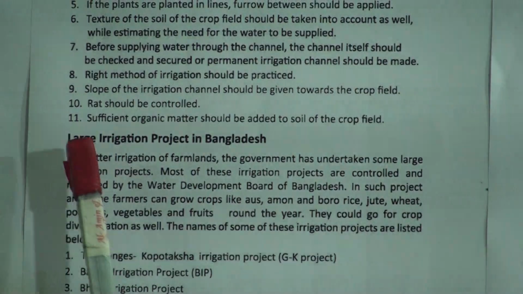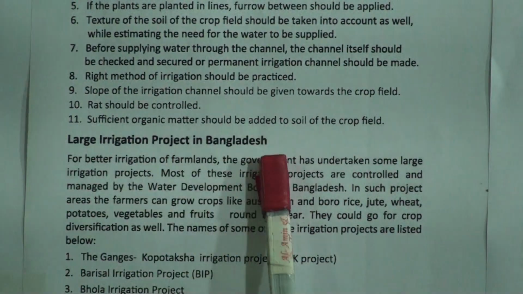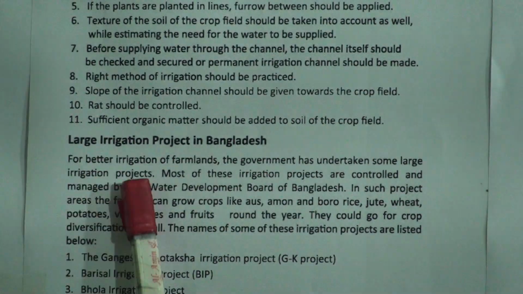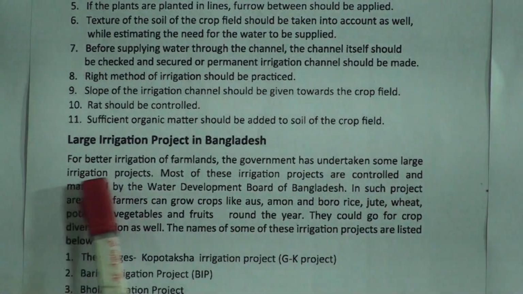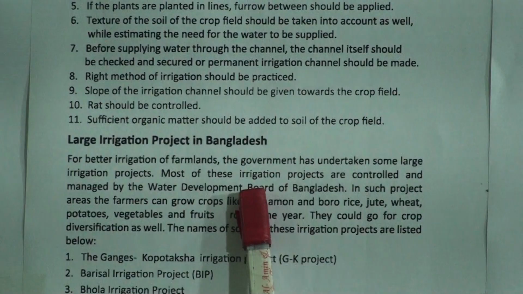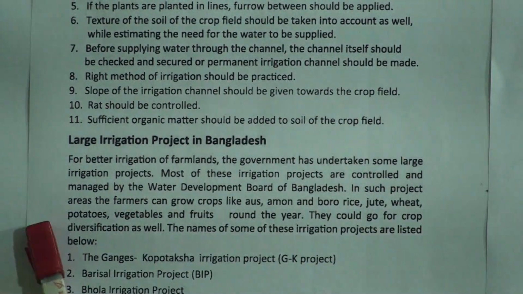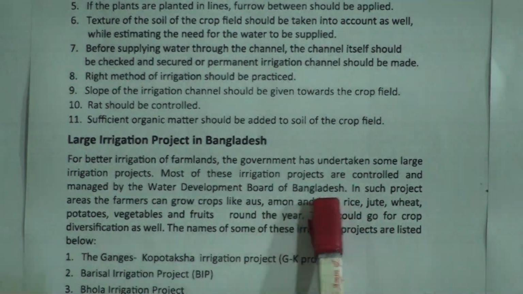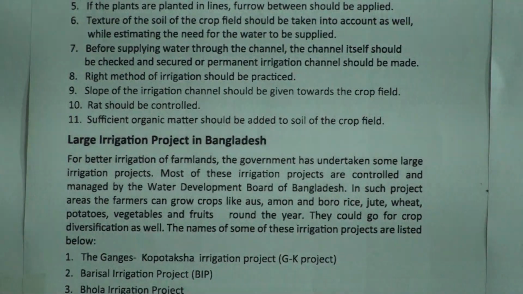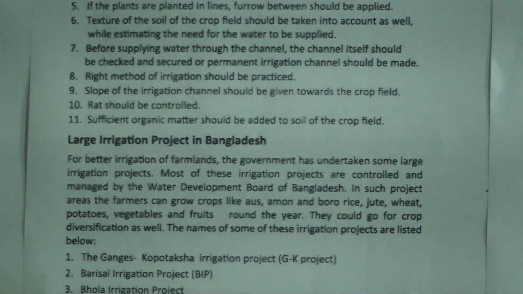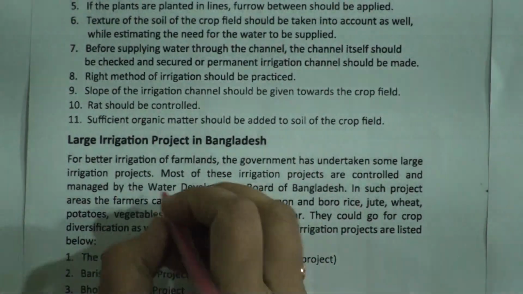Now we will know about the large irrigation projects in Bangladesh. For better irrigation of farmlands, the government has undertaken some large irrigation projects. Most of these irrigation projects are controlled and managed by the Water Development Board of Bangladesh. So who controlled and managed this project? The Water Development Board of Bangladesh.